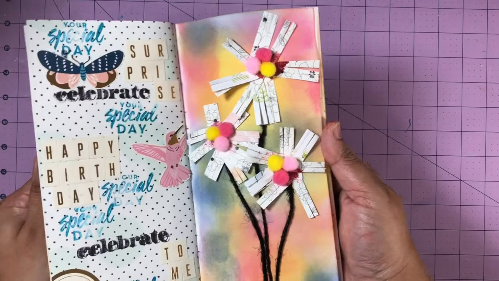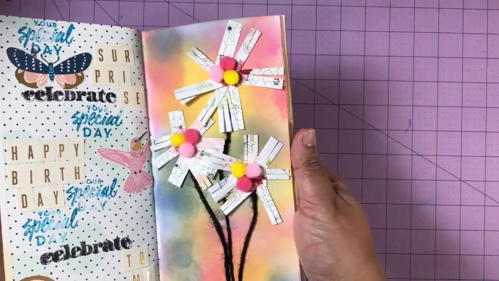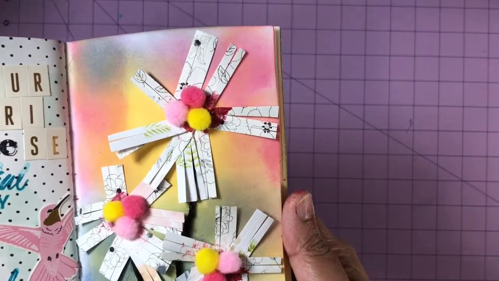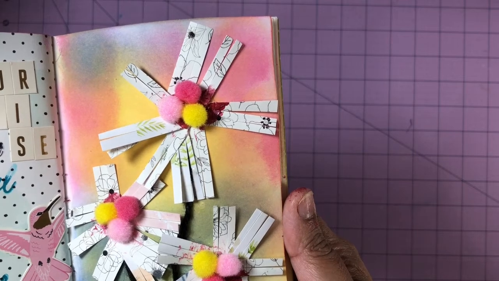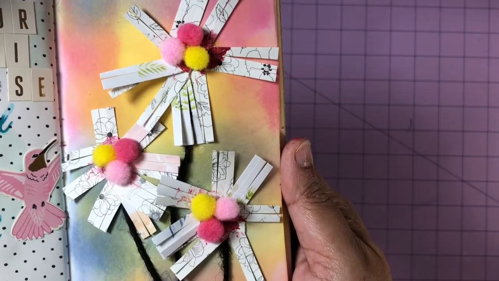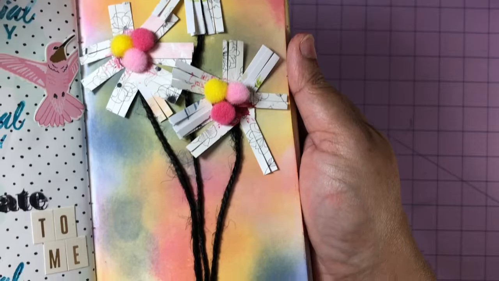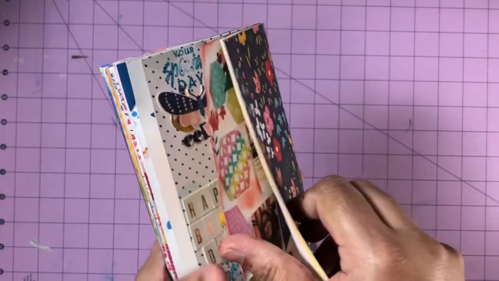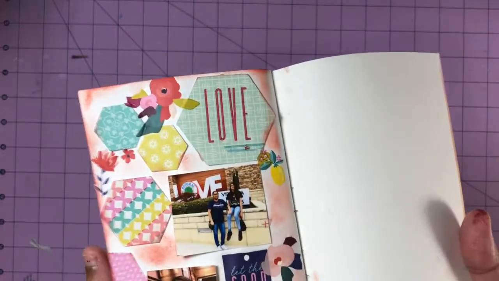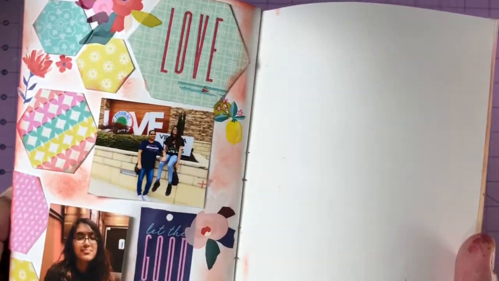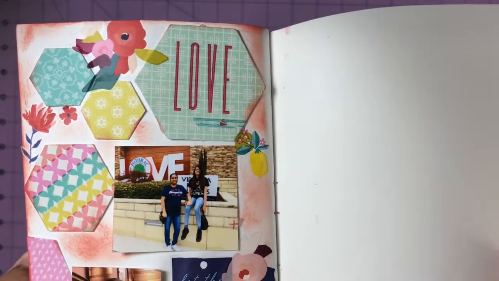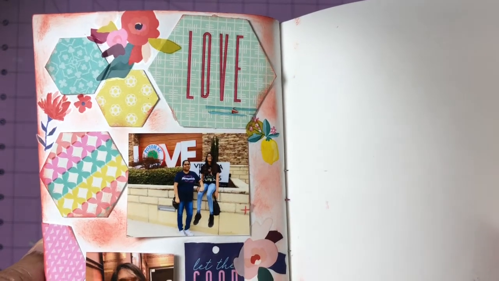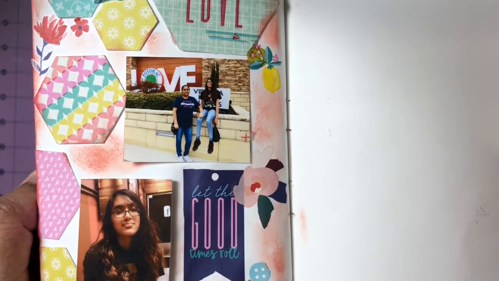Now day 20, I did use some Distress Oxide ink pads on the background, and the prompt was leftovers for this day, and I did use some leftovers from my past Traveler's Notebook kit to create those flowers. And I did create those flowers using my French scissors. And here, of course, we have day 21 where the prompt was hexagon, and that's the process you just saw.